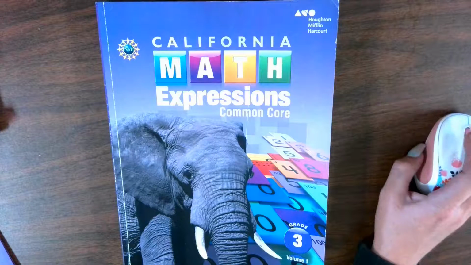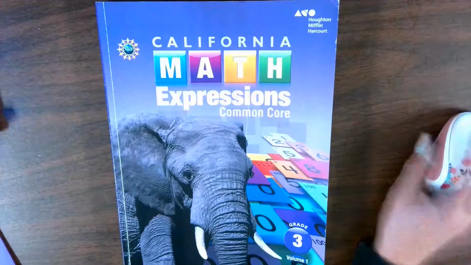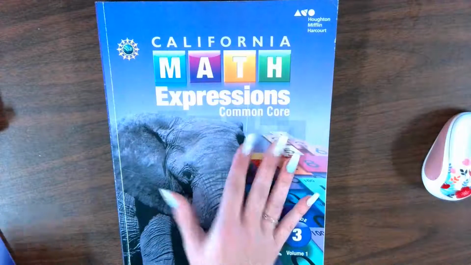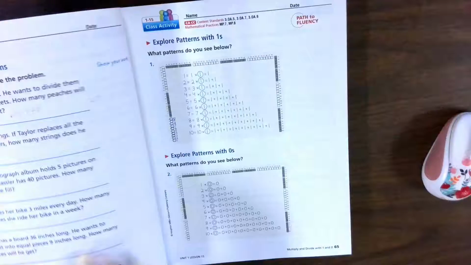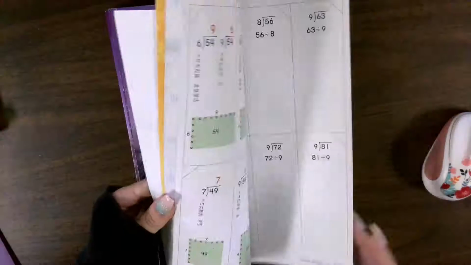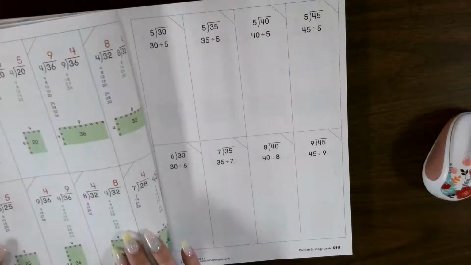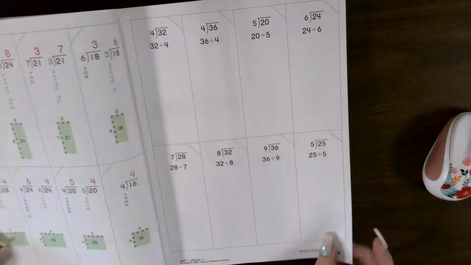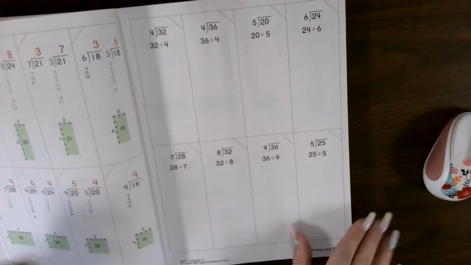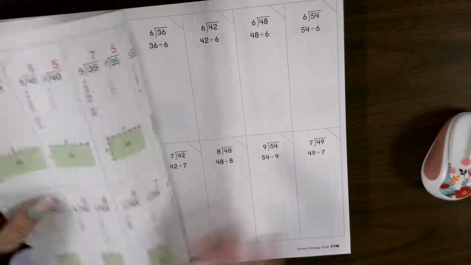Okay, so we are starting with math, volume 1, our classwork workbook. Just like we've been doing the last few days, you're going to cut out 2 pages. The 2 pages that you're cutting out today are 51S and 51U. So 51S and 51U, go ahead and pull those out and cut them out.